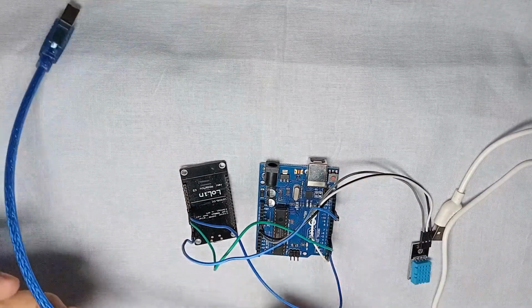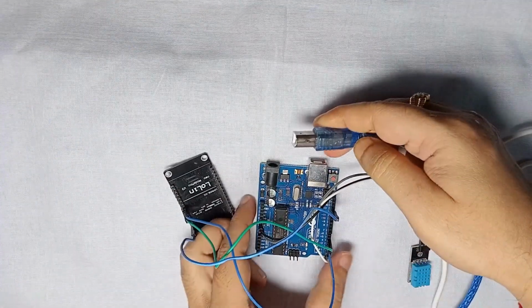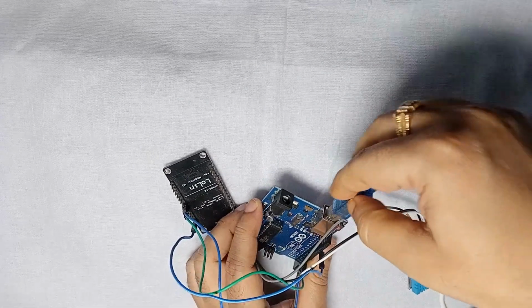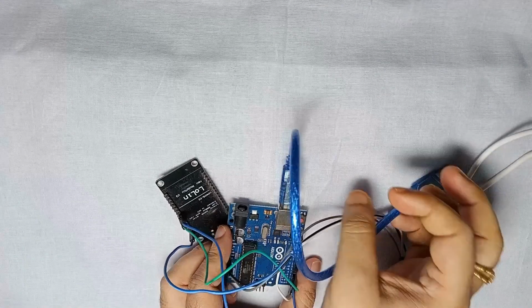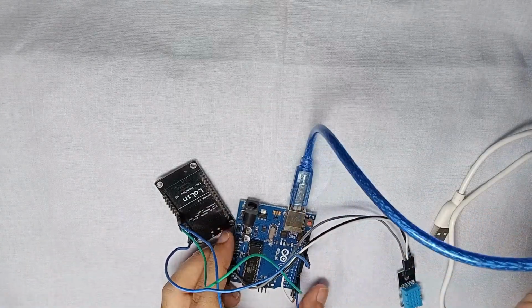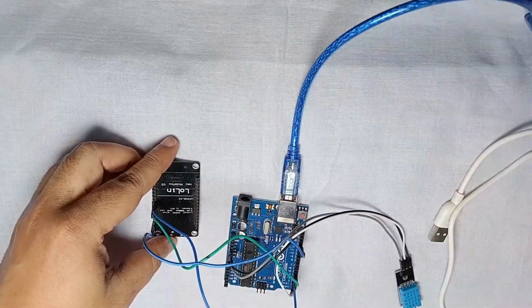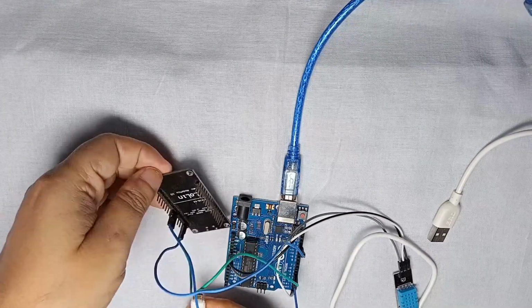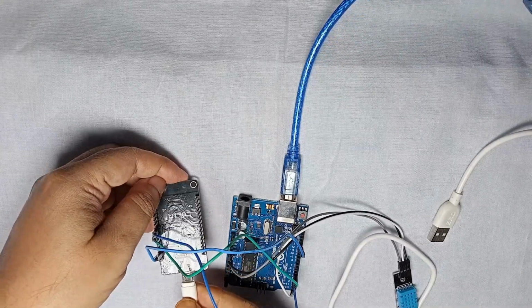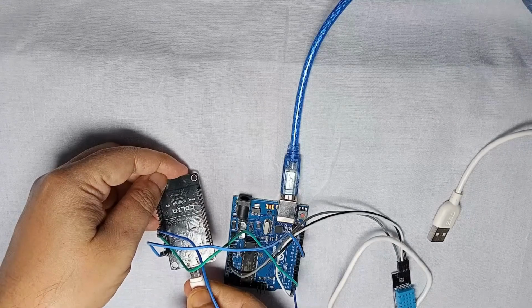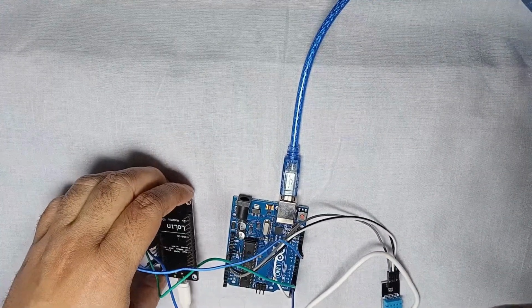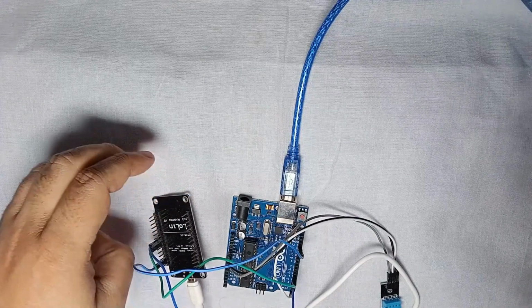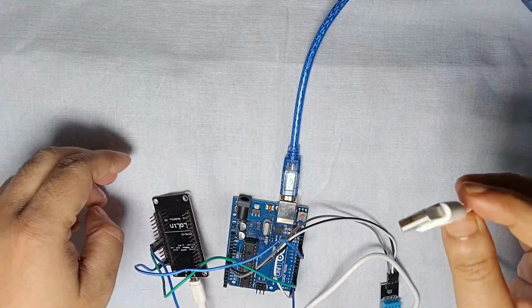Now I'll connect the USB cable to this Arduino, and this part of the USB cable I'll connect to my laptop, and now I'll connect this USB cable to NodeMCU, and this part of the cable I'll connect to my laptop.